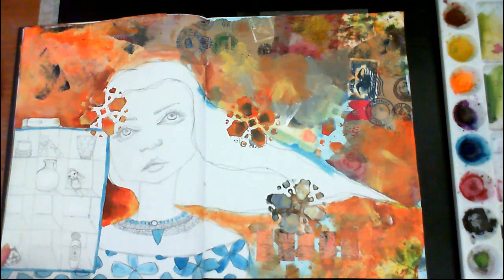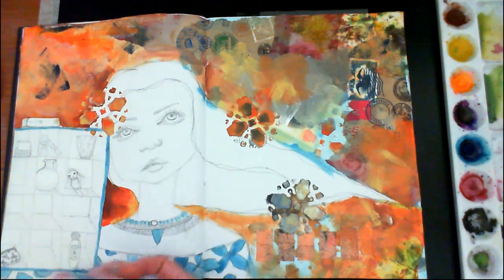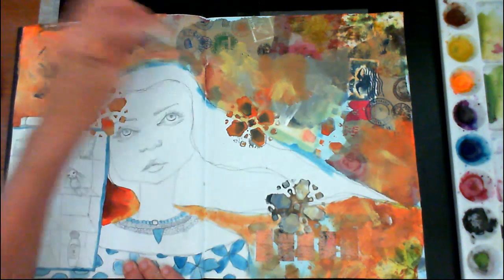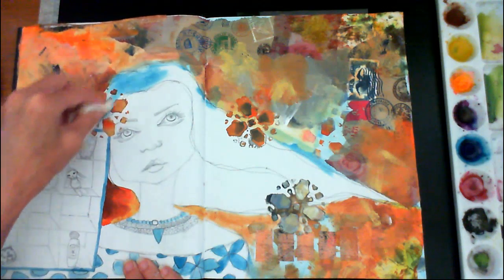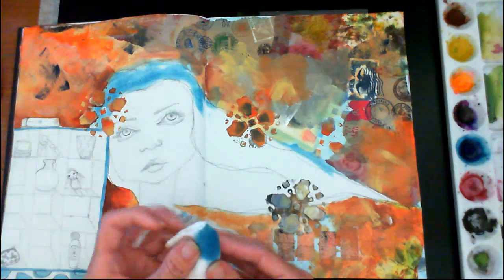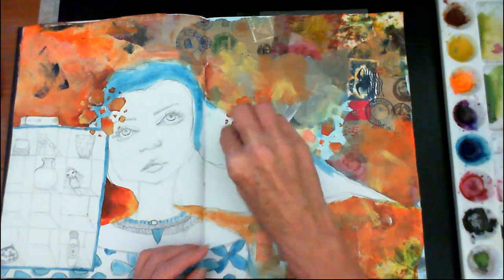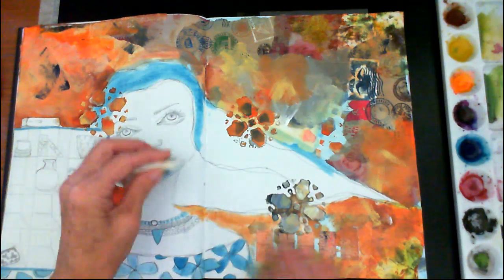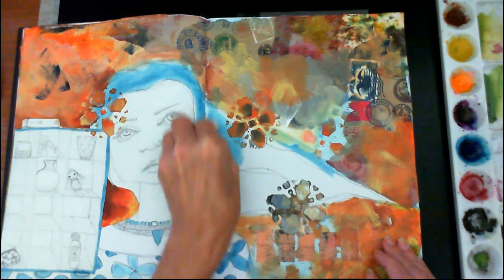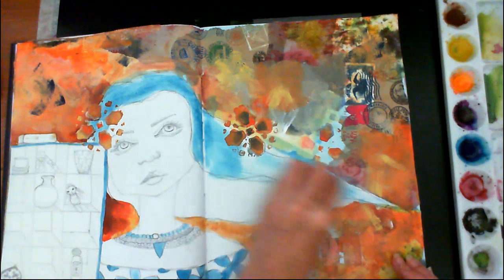Let's see, is that pretty much everything? I think that's pretty much everything. And I'm going to go ahead and just give her blue hair. I'll probably alter that though. I'm going to use it nice and wide to get the large areas.